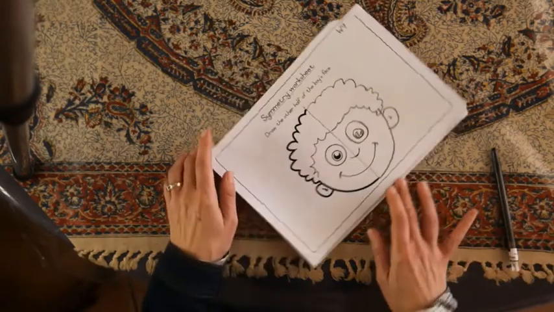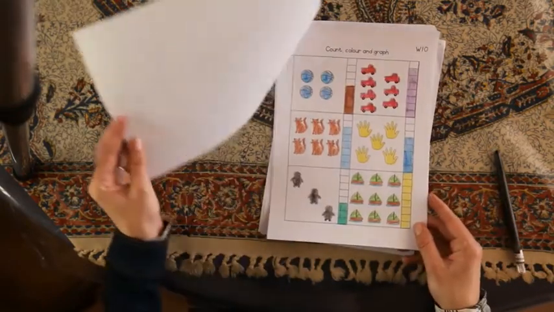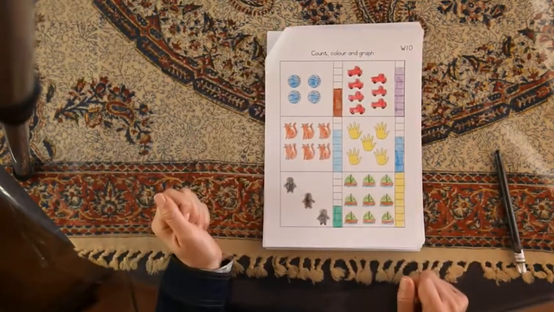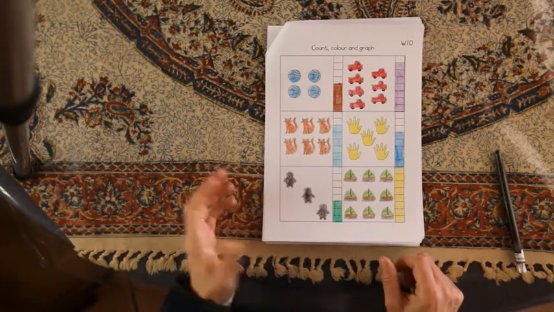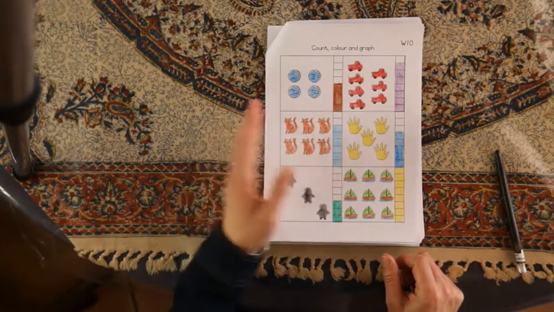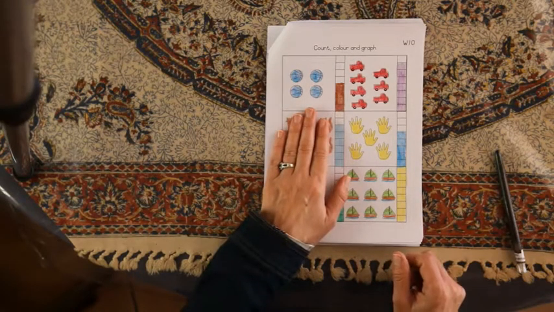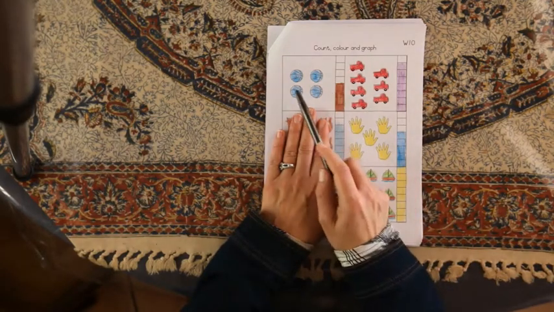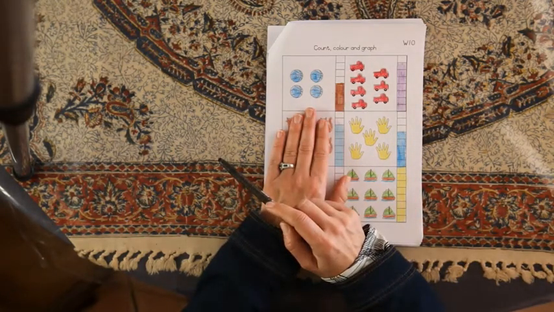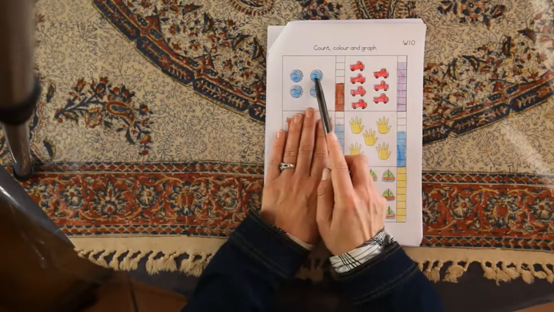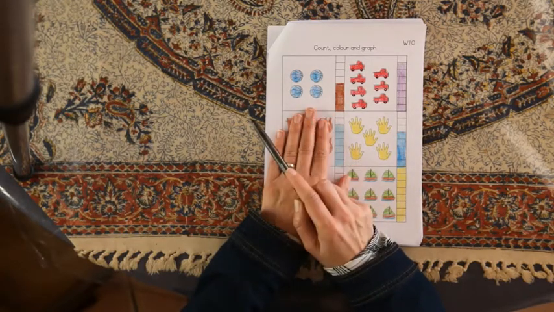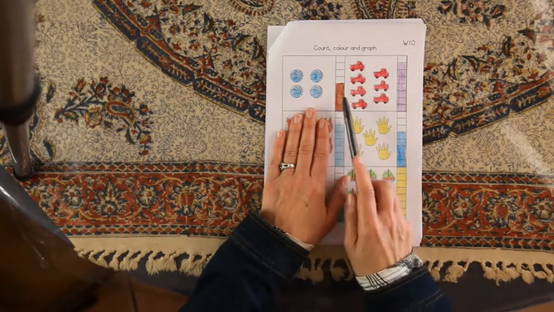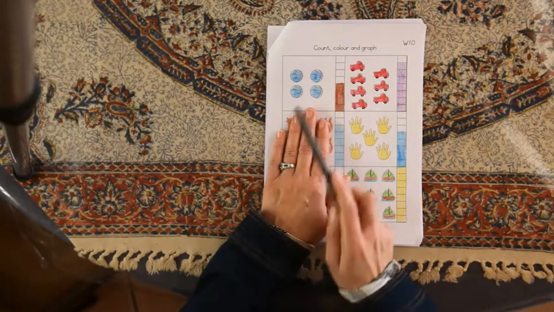We will proceed now to do worksheet 10. Worksheet 10 is our count, color and graph worksheet. Now as you can see, I've already done mine. First and foremost, when your child starts with the worksheet, let's first find out how many balls are in the block in front of you. Let's count them. 1, 2, 3, 4. Yes, 4 balls.